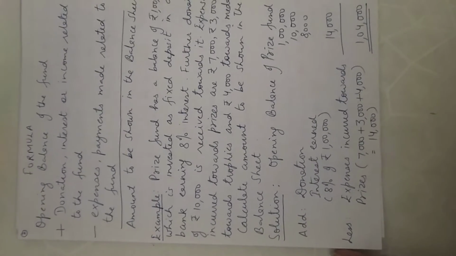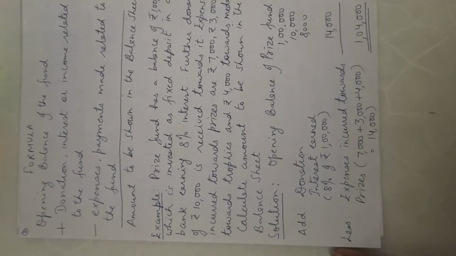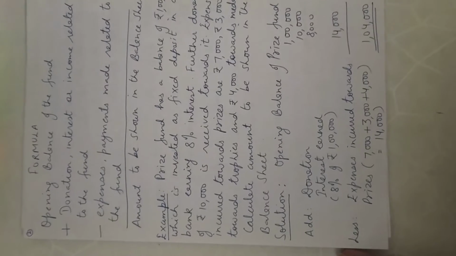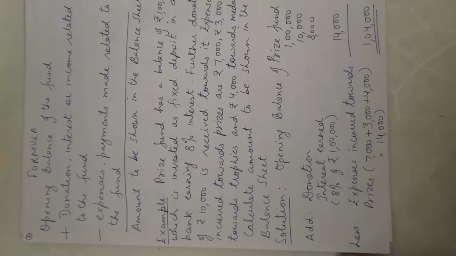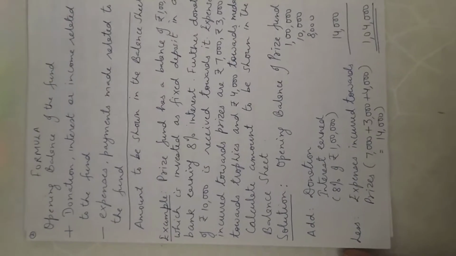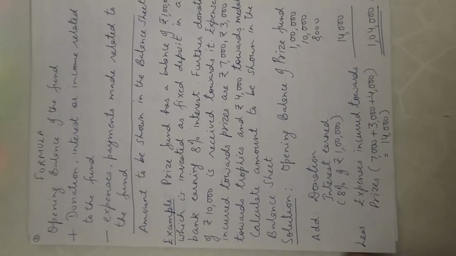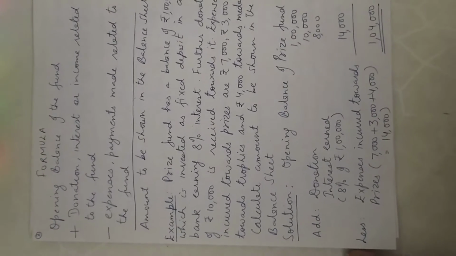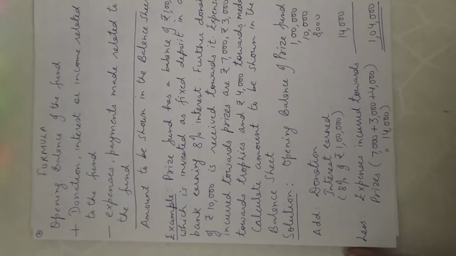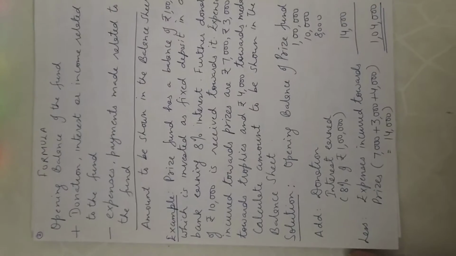In this particular numerical, students, first of all, we'll write opening balance of prize fund. In this prize fund, we will add donations of 10,000 and interest earned of 8,000, which that NPO must have earned on the money kept in the fixed deposit. That interest will be 8,000.